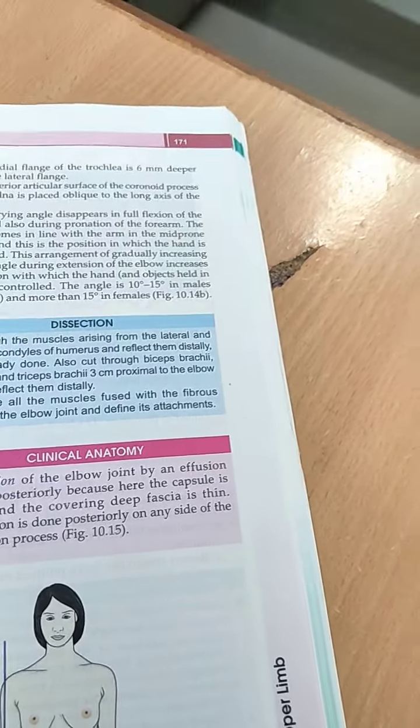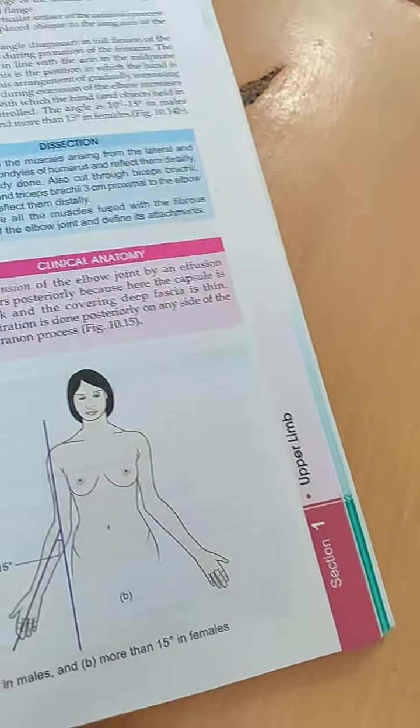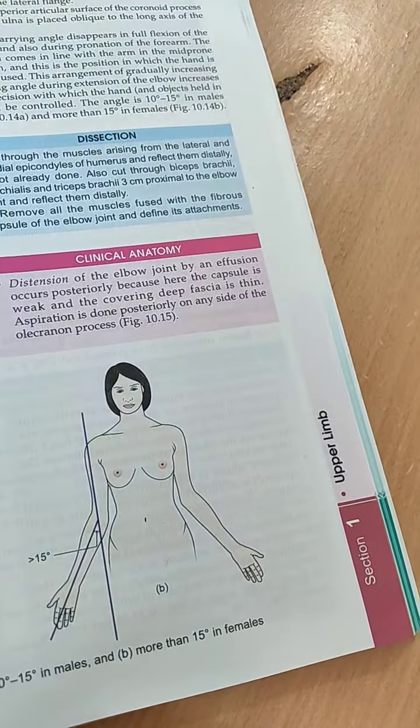clinical anatomy: distension of the elbow joint by effusion occurs posteriorly because here the capsule is weak and the covering deep fascia is thin. Yes, aspiration is done posteriorly on either side of the olecranon process. What is aspiration? What do you mean? Comment in; I will discuss it in the next video.